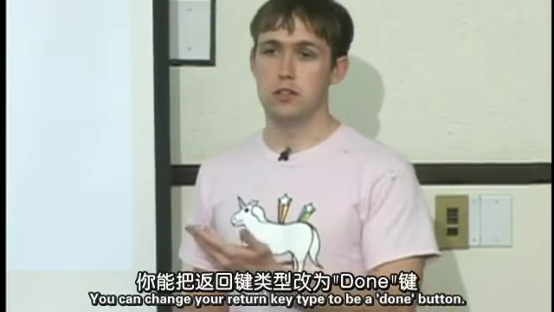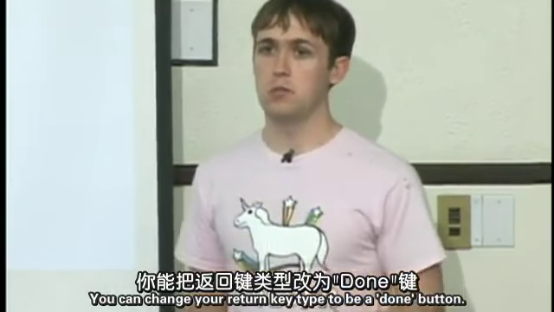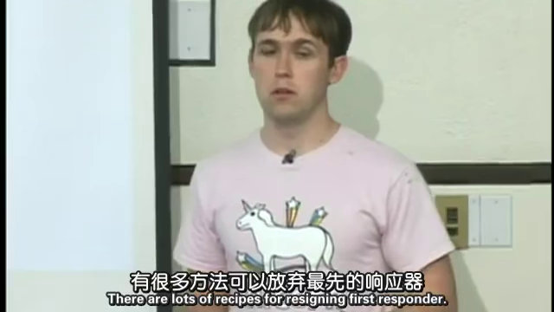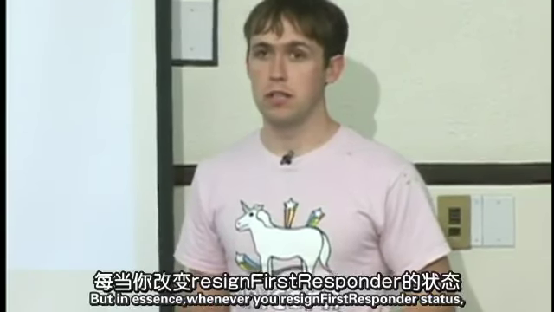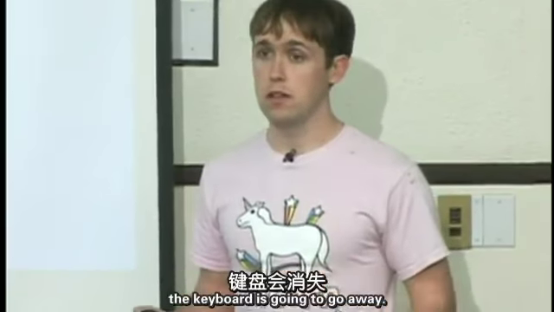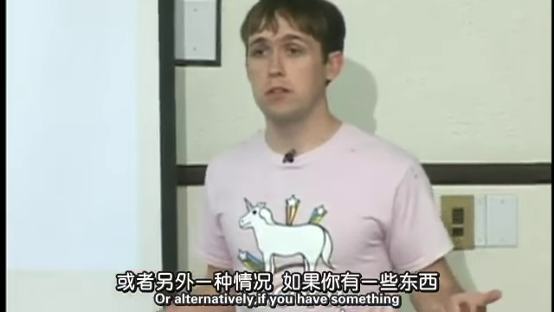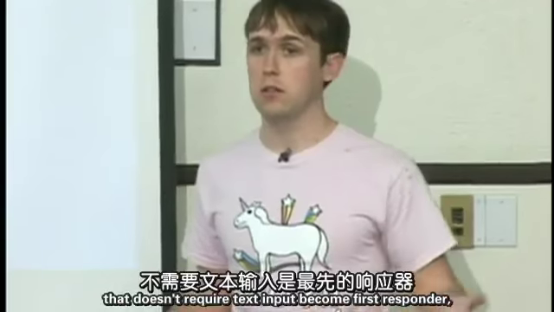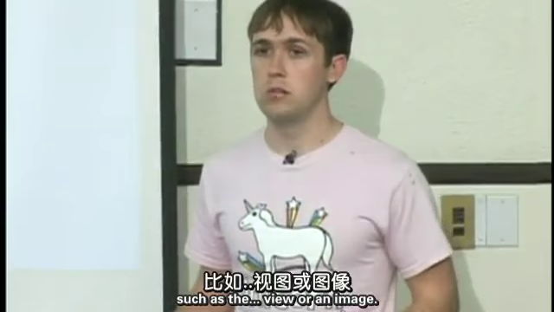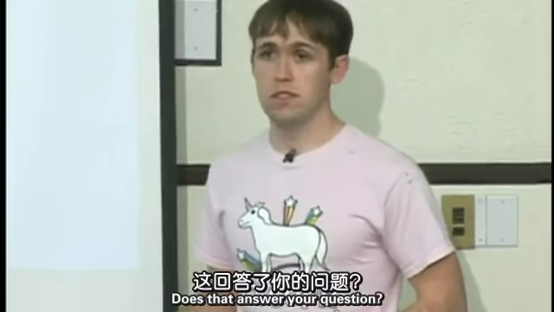You can change your return key type to be a done button. There are lots of recipes for resigning first responder, but in essence, whenever you resign first responder status, the keyboard's going to go away. Or alternatively, you can make something that doesn't require text input become first responder, such as a vanilla view or an image. Does that answer your question?